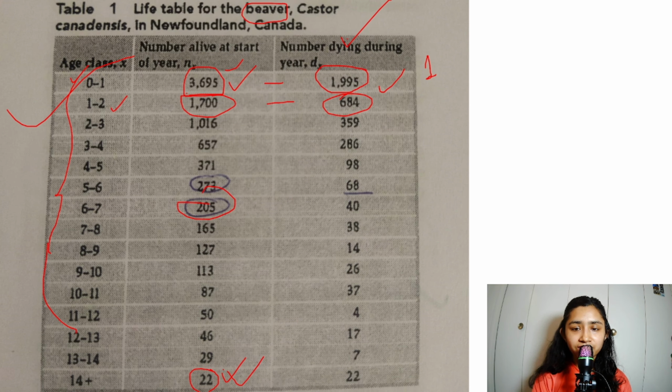So how many individuals died? 273 minus 205 results in 68. Okay, so by this also you can take out the number dying in that year. So at the start of the 6th year, 273 individuals were there, and at the start of the 7th year, 205 were there, so the number missing is 68. So this is the life table of a beaver.